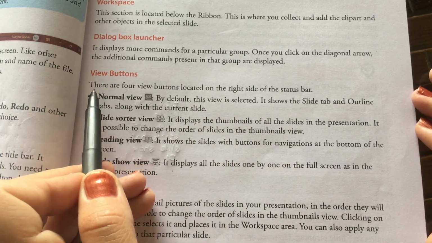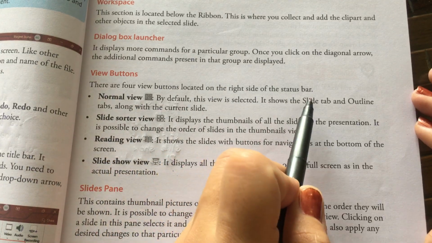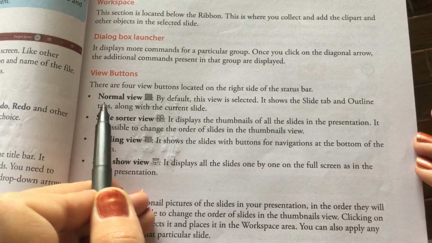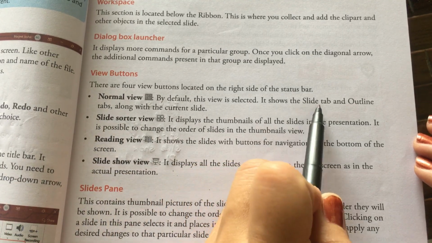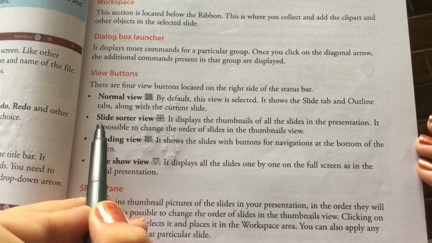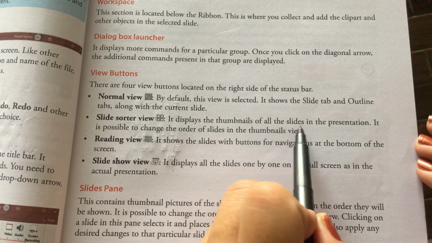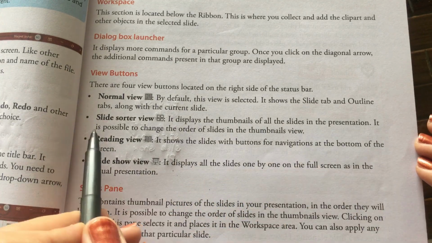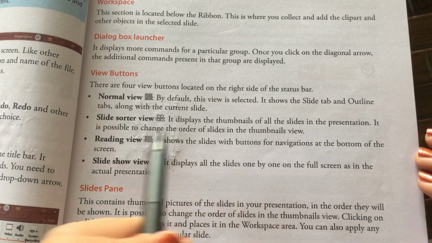View buttons. There are 4 view buttons located on the right side of the status bar. Normal view. By default, this view is selected. It shows the slide tab and outline tabs along with the current slide. Slide Sorter View. It displays the thumbnails of all the slides in the presentation. It is possible to change the order of slides in the thumbnail view.